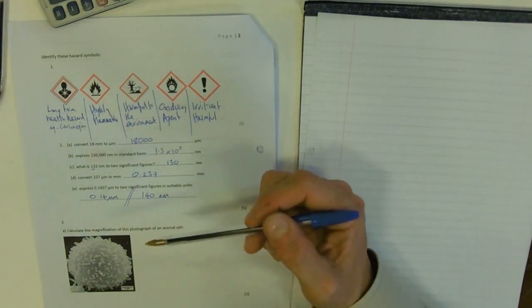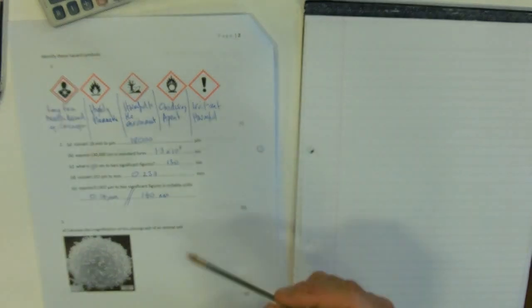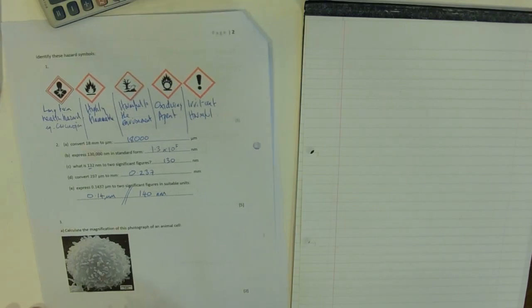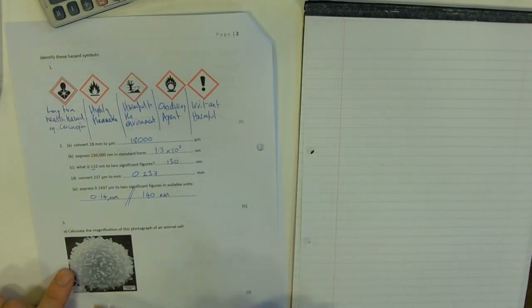Question 3. Calculate the magnification of this photograph. Some problems here. The information it gives us is this tiny little bar with the scale down there, and it's telling us that's 1 micrometer. But there are all sorts of suggestions of, well, measure the whole thing and do some strange calculations. I'm going to work with the information I've got.